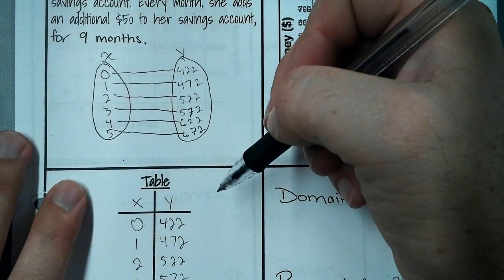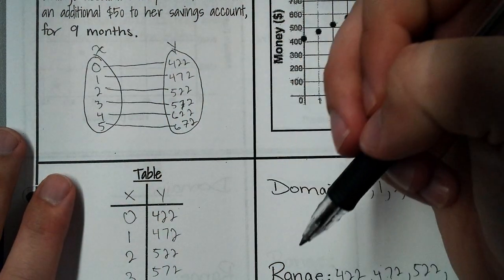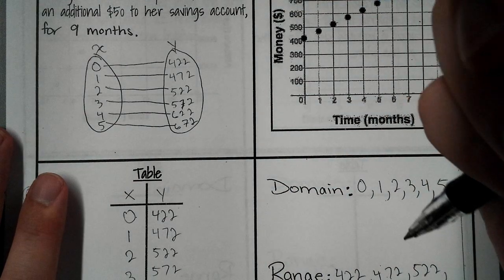So we've got our map, we've got our table, we listed our domain and range, and we answered the question. You're going to do that on every single one of these.